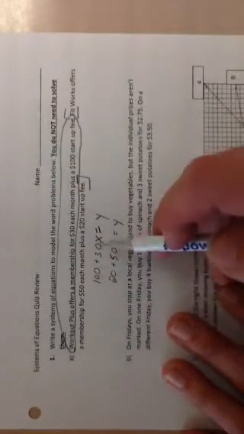So this is a system of equations that represents these two situations, and you can use these to compare. It's not asking us to solve them, but you could use these to compare. You could graph them and find the intersection point, and then you would know when their cost is going to be the same.